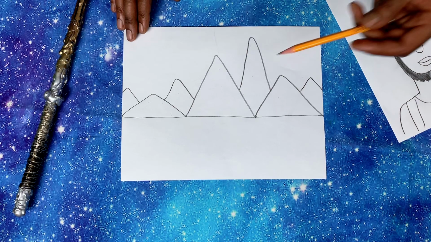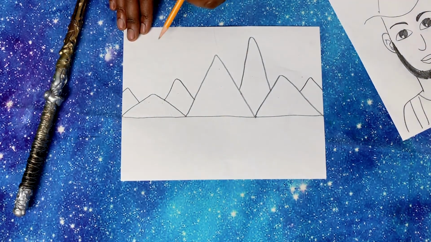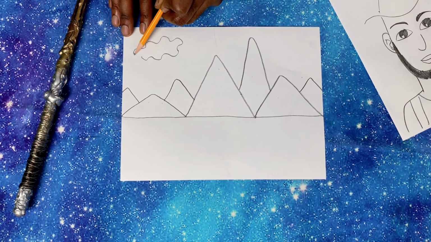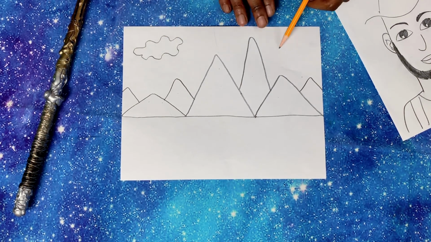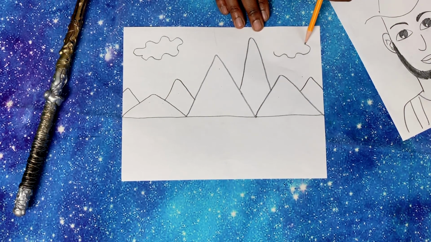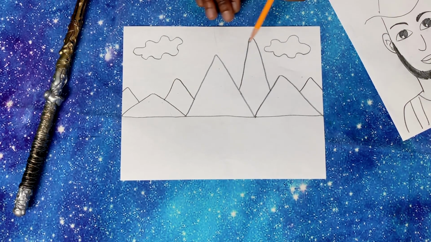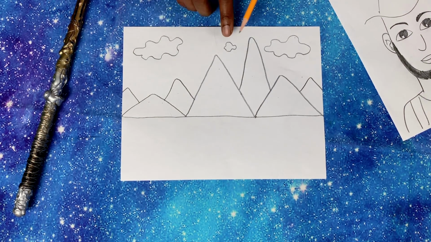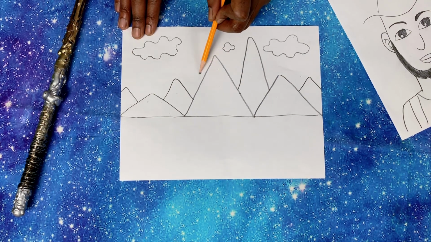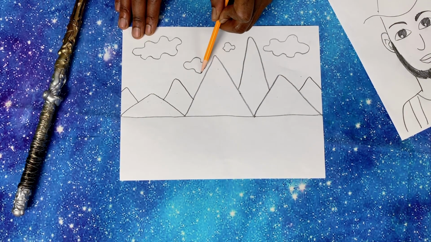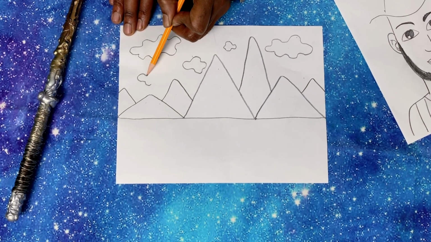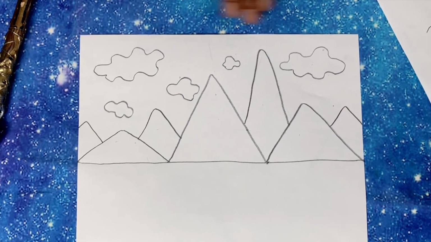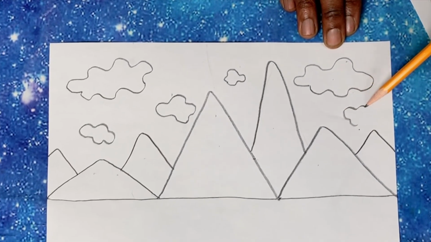Above our mountains, there's the sky. So let's make some clouds. I'm going to use some squiggly lines. Remember that squiggly? And then I want to attach them. Let's make some more squiggly lines over here. And let's make our clouds different sizes. Let me make some big clouds, some small ones, and some medium ones. You can put your clouds wherever you want, but just remember to give them different sizes. Think small, medium, and large, and spread them out.